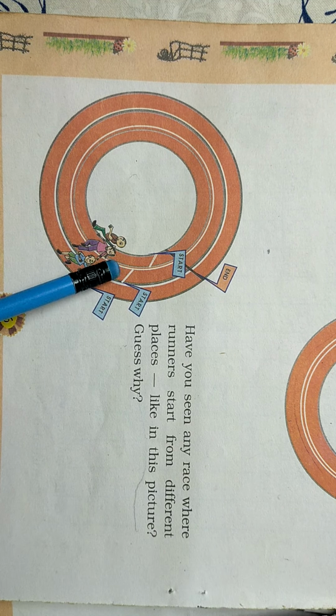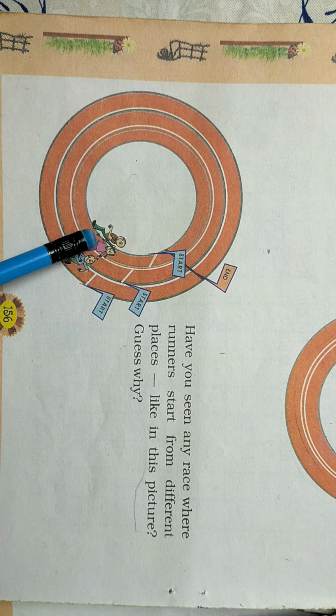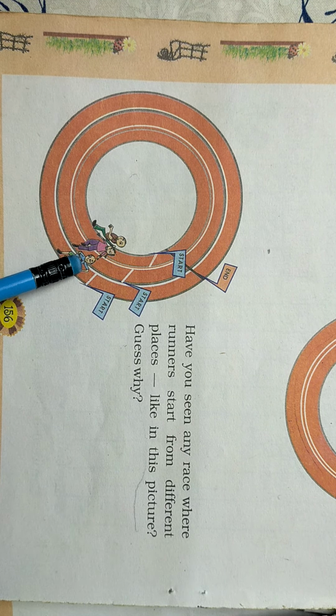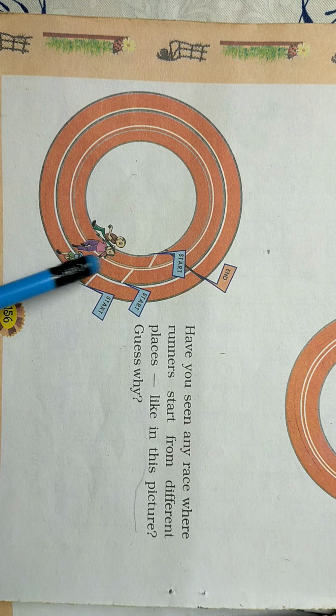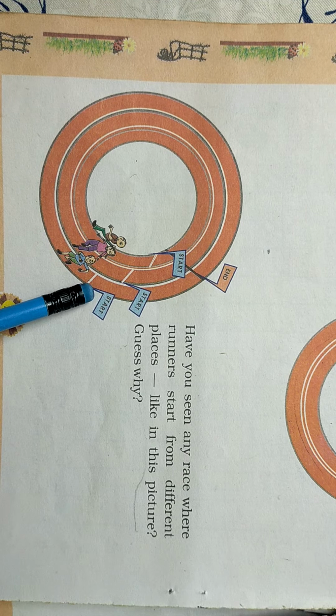Why is it like that? It is like that to make the distance equal for each child, right? As much as this one will run, this one will also run, and this person will also run the same. So to make the distance equal, they have to make the starting point in this way.